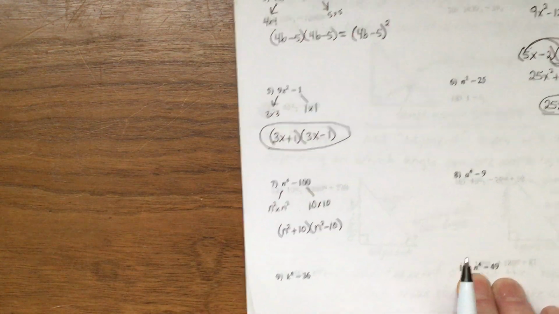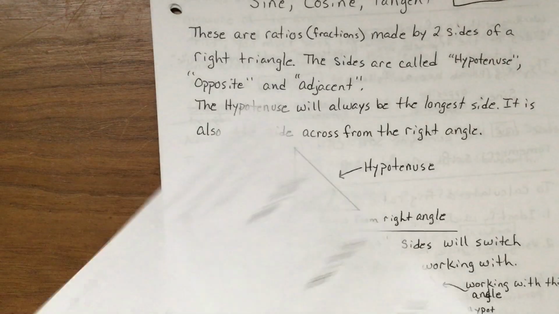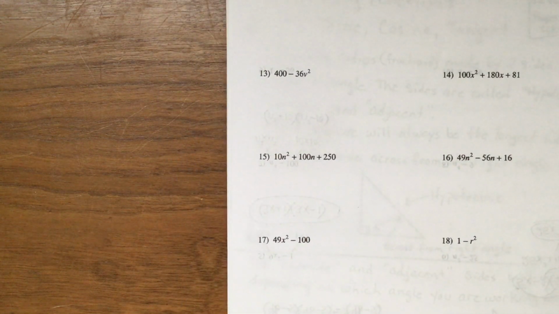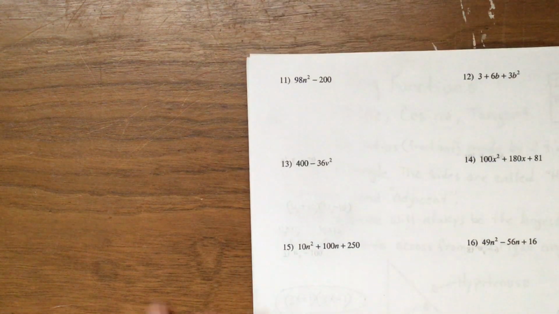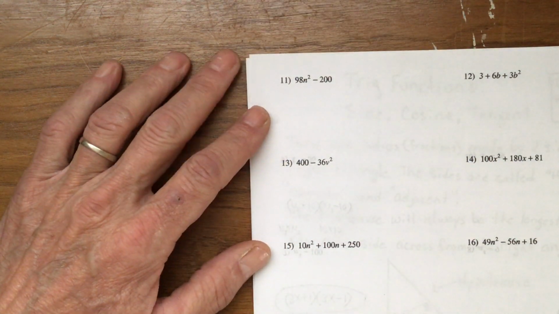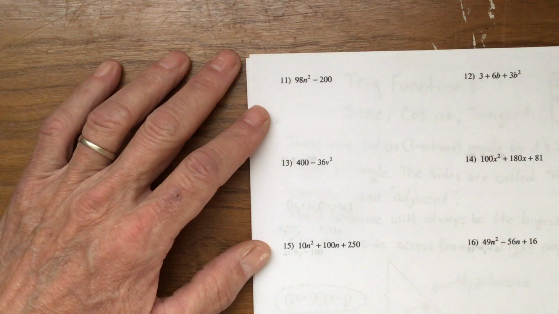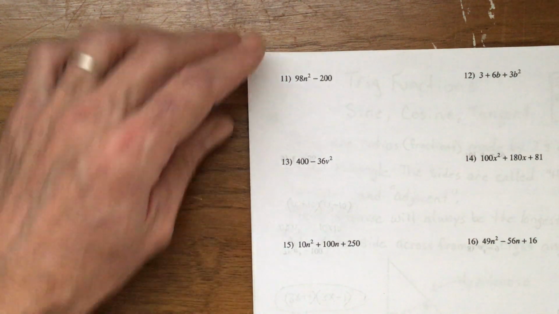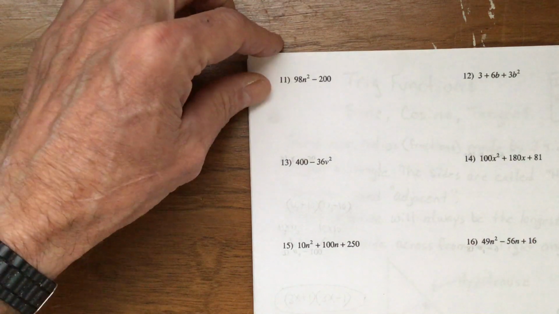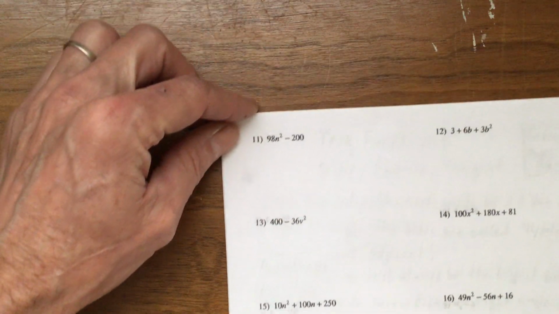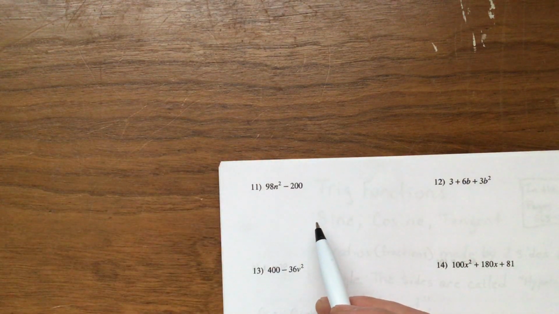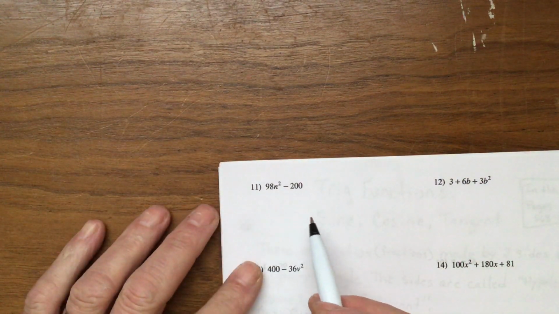Now let's look on the back. On the back, they just get a little longer, maybe a little bit more complicated, but really there's nothing that you can't do. I have to use a little ingenuity here. I have to think a little bit.